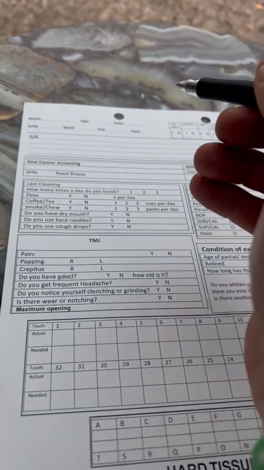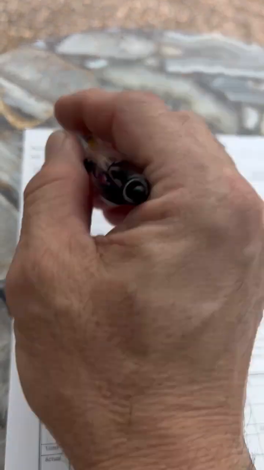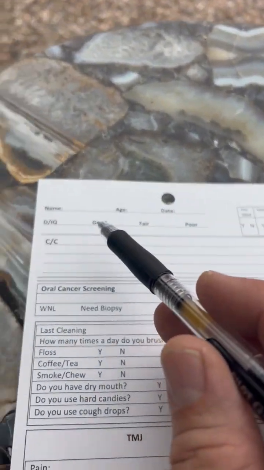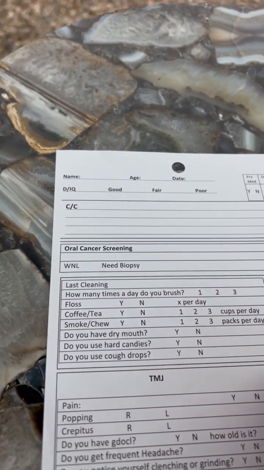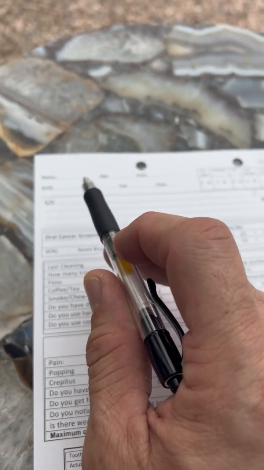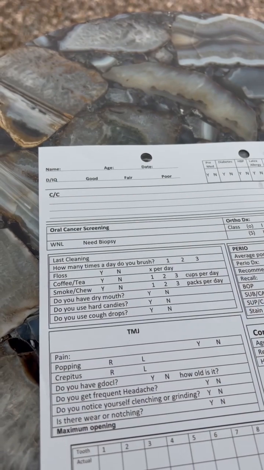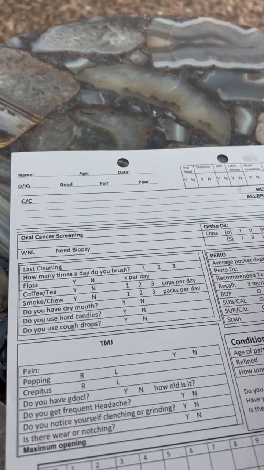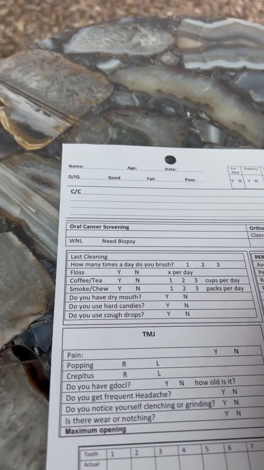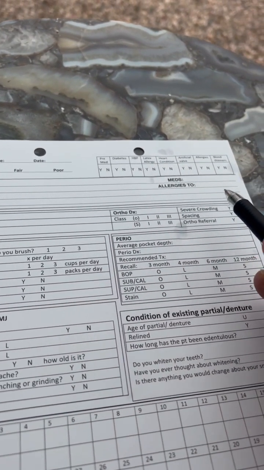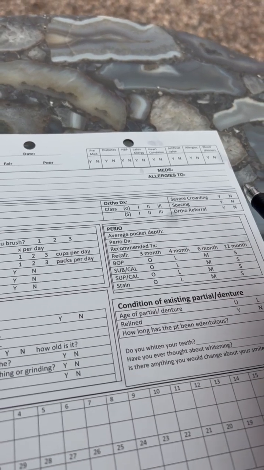So this starts off, you'll see here in the upper left-hand corner, the patient's name, the age, the date. There's a dental IQ, which I usually put in at the end of everything. So when we're all done, I'll do the dental IQ. Then the upper area here is really helpful too: the pre-med, the diabetes, high blood pressure, latex allergy, heart conditions, artificial valves, allergies, and blood thinners.